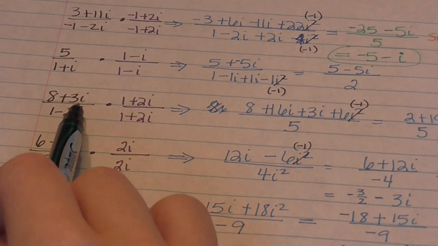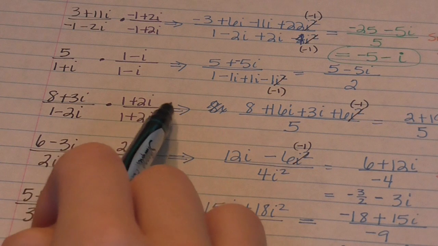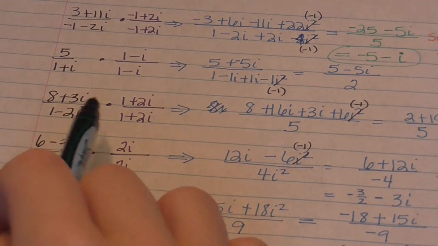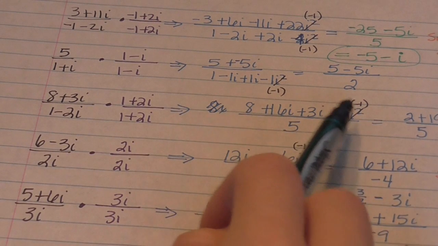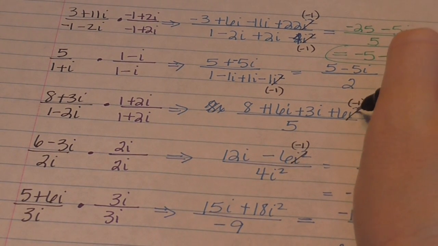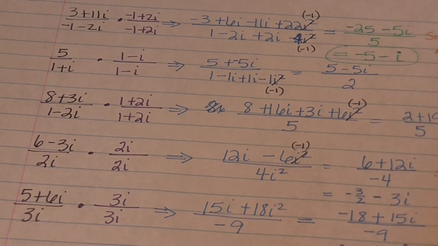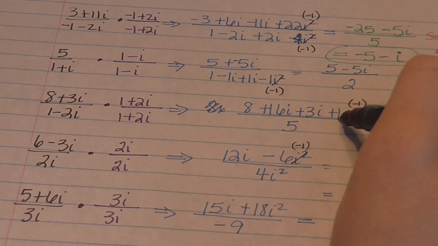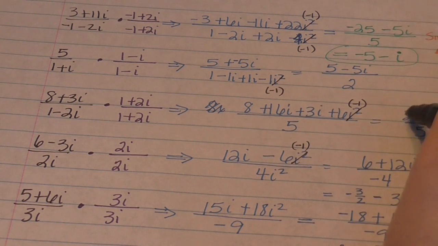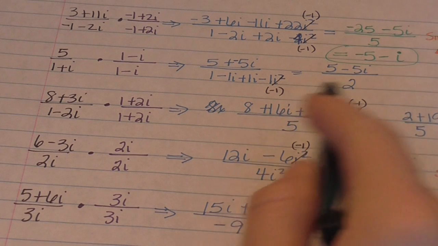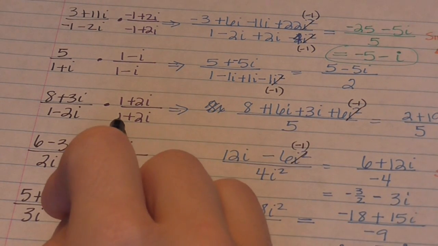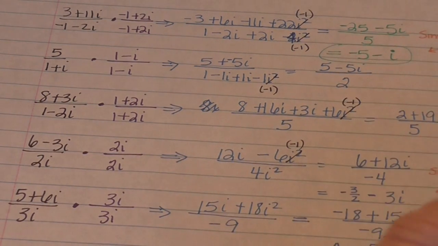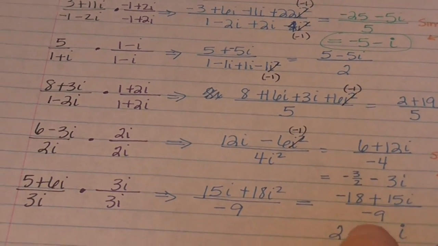Then I've got 8 plus 3i times 1 plus 2i, because I've got to change this to 1 plus 2i to be my conjugate. Now I've got to multiply these like binomials. I cross out my i squared, change that to negative 1, and I multiply negative 1 times positive 6 before I combine the terms to get 2. Combine those terms to get 19i, and then what we get on the bottom is basically 1 squared plus 2 squared, so that's going to be 1 plus 4, which is 5.